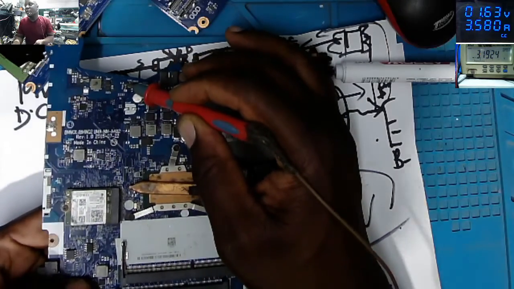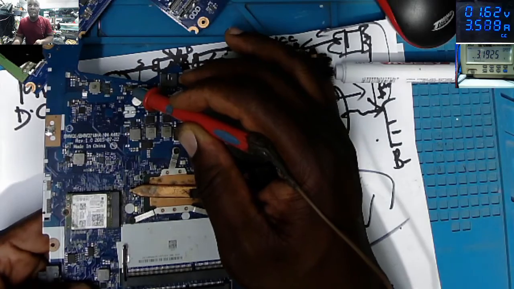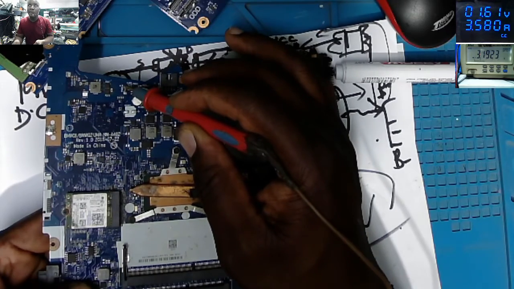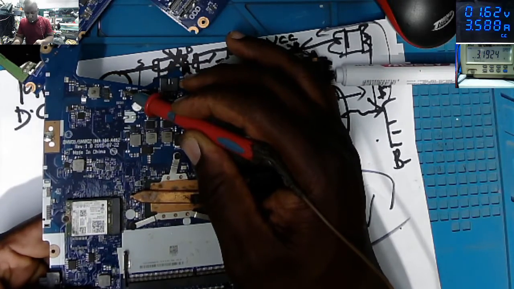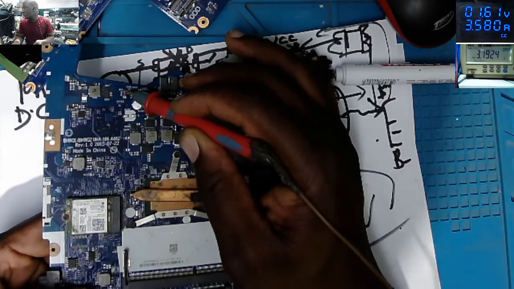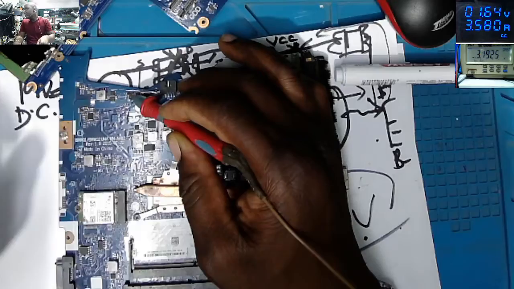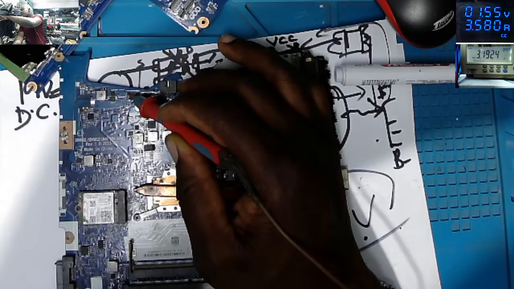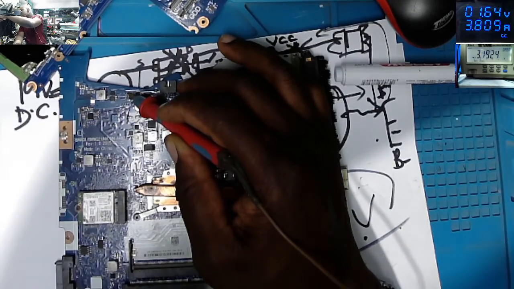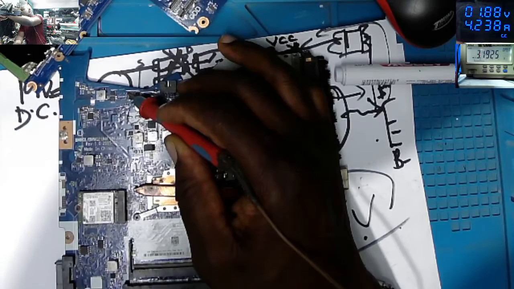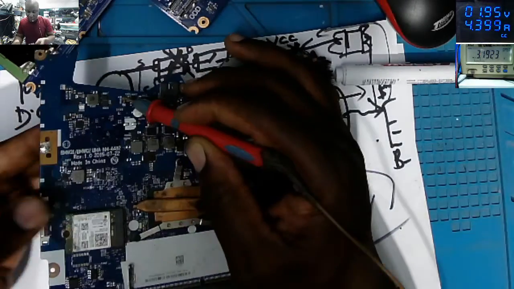I'm trying to understand what is taking this power. 3.5 amps. I can't see anything getting... what? 4.3 amps.